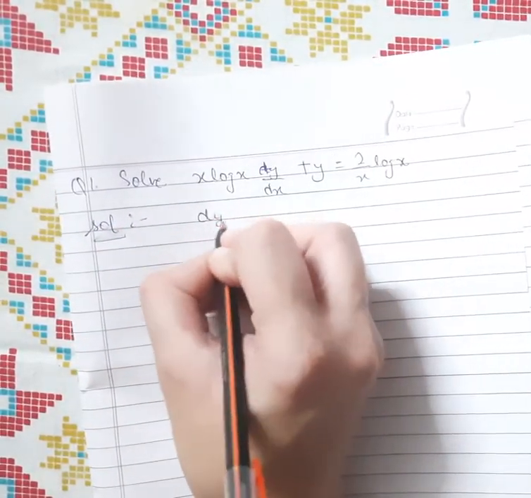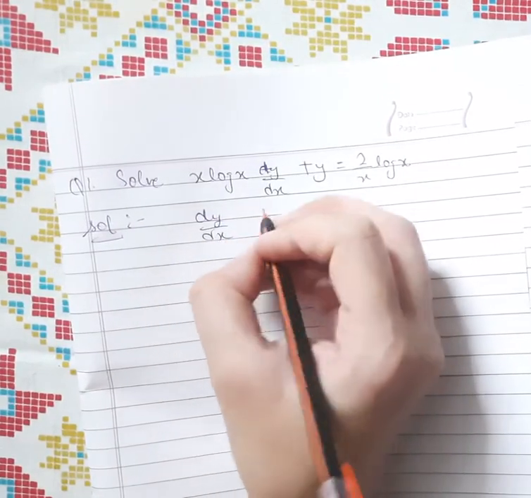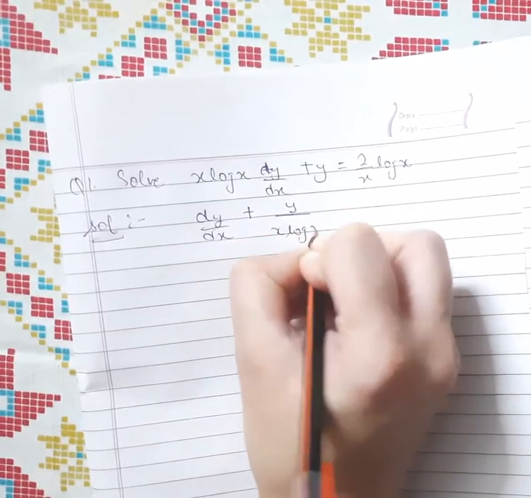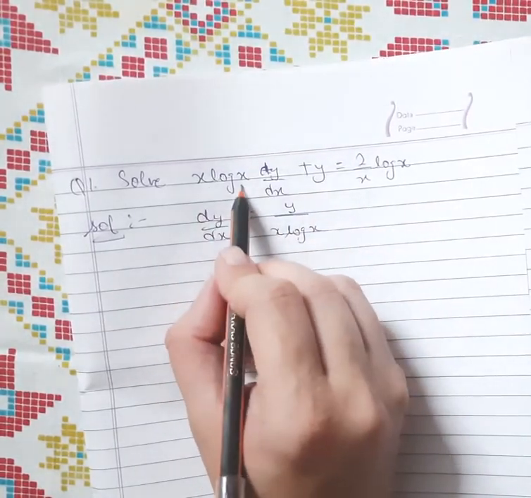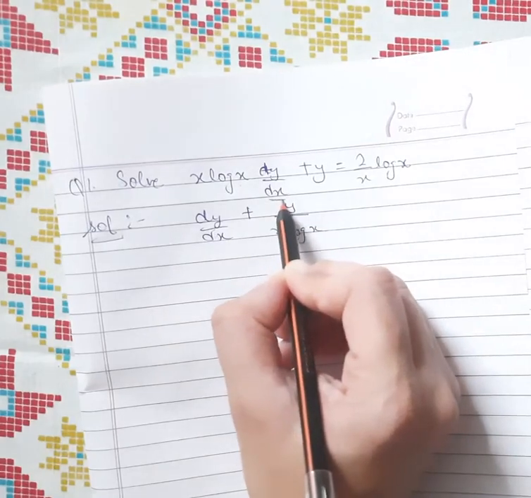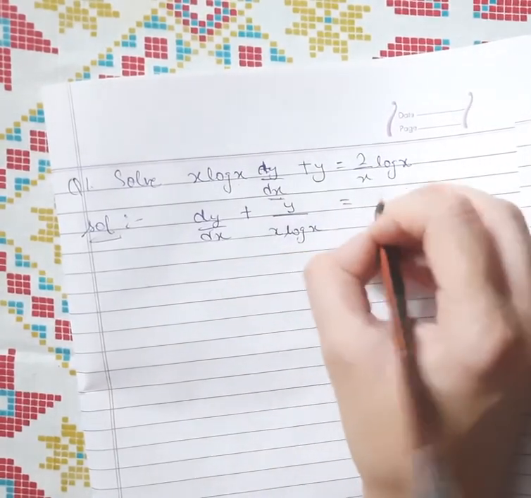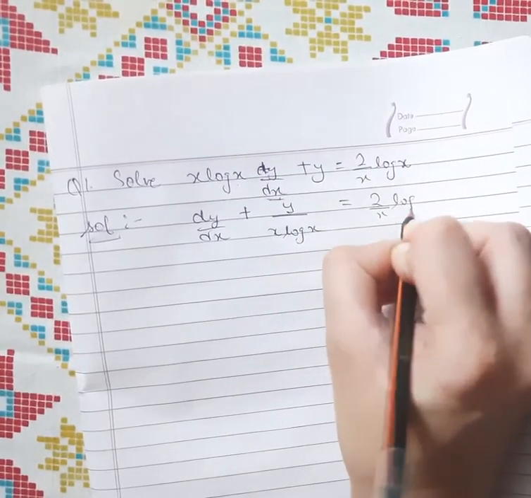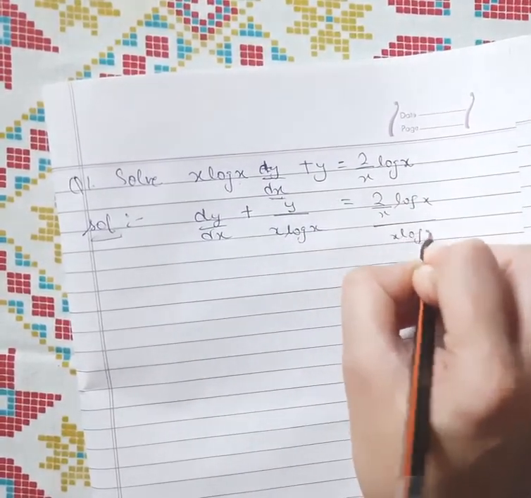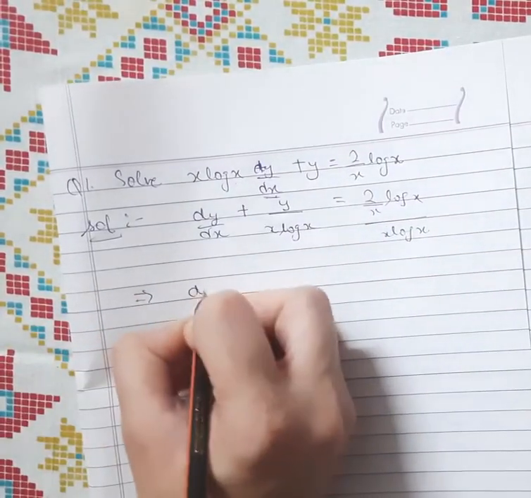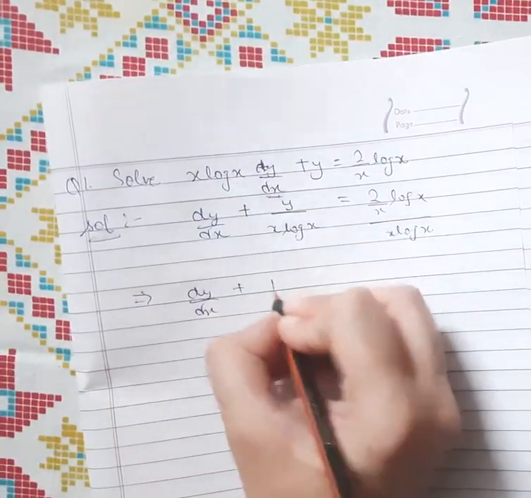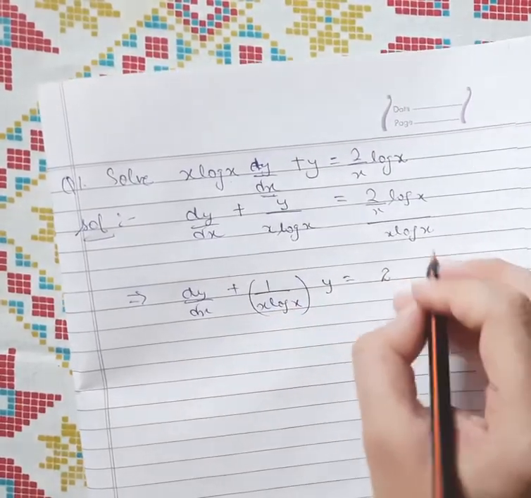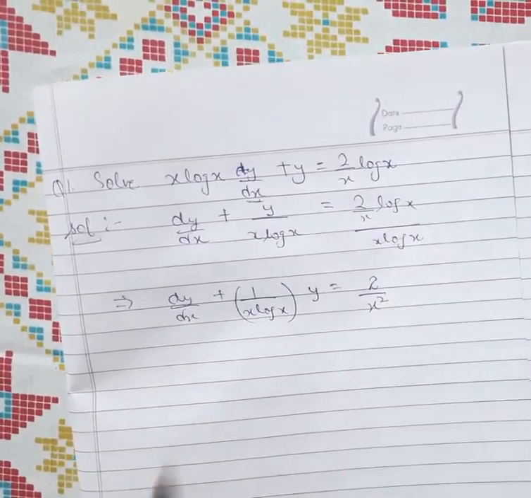Now I will write this equation like this: dy by dx plus y upon x log x. I have divided this equation by x log x so that I can make the coefficient of dy by dx as unity. Now this will become 2 by x log x divided by x log x. Simplifying this equation, we get 1 by x log x times y equals, log x is getting cancelled out here, 2 by x square.